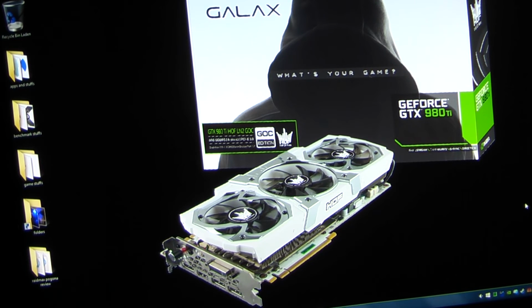So, if what you are looking for is the best card to get on the white team, the green team is NVIDIA, the red team is AMD, and Galaxy is the white team.